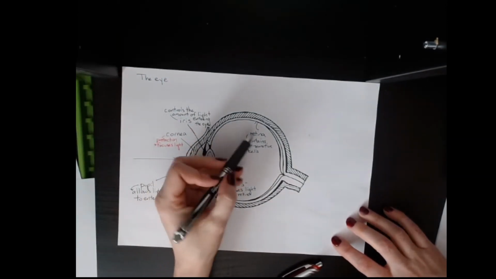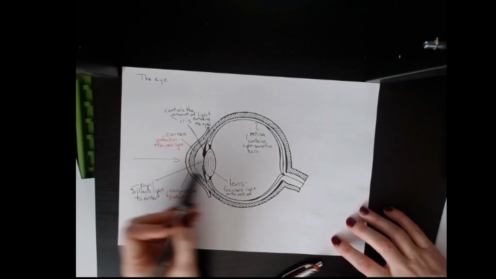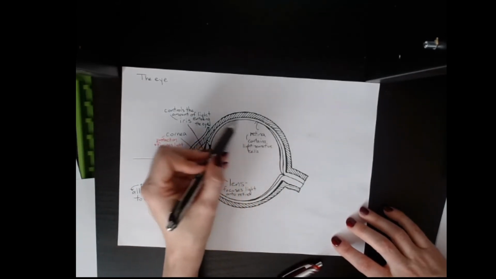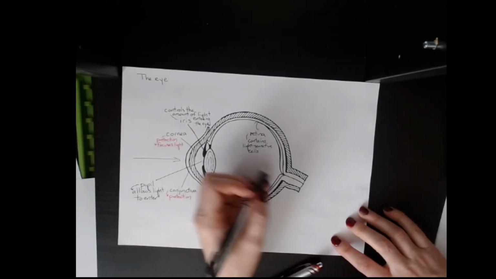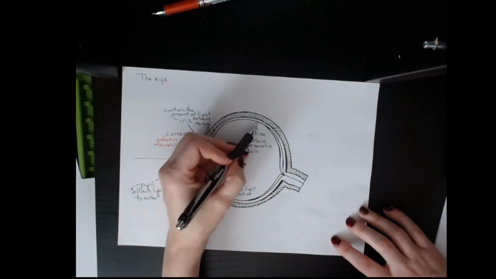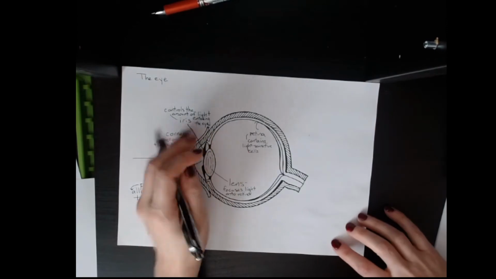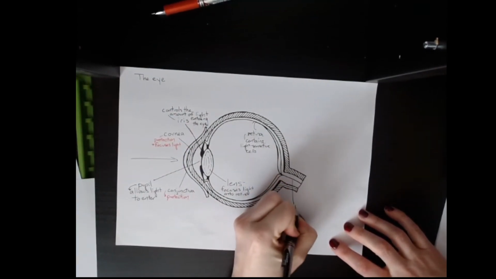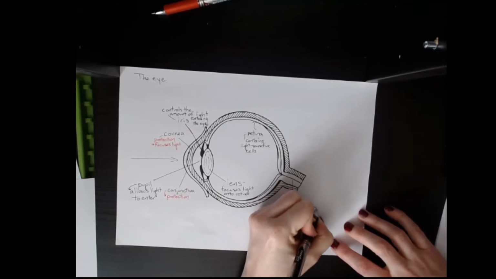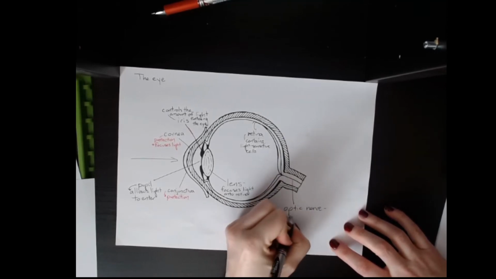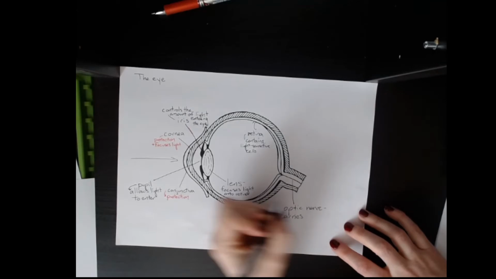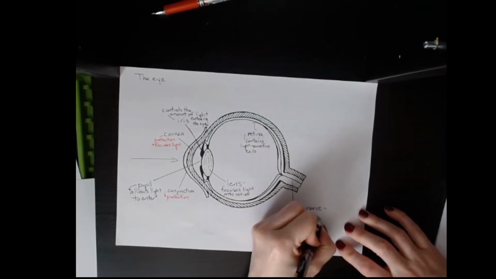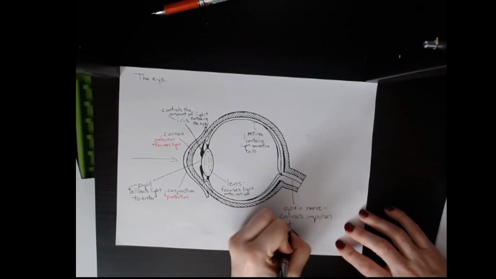Like I said, the light energy hits the retina. The retina is this inside layer all around the inside of the eye. That light energy then creates electrical impulses that are carried to the brain through the optic nerve. So the optic nerve carries the impulses to the brain.